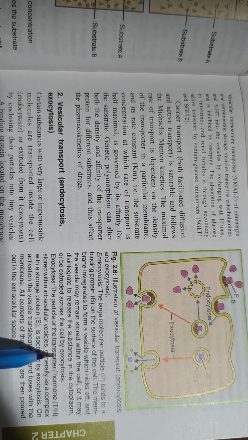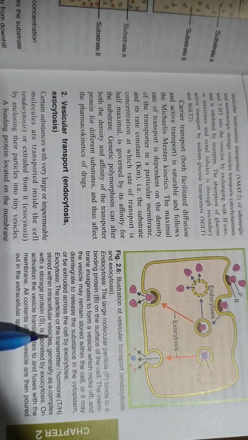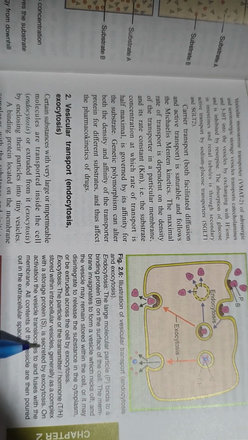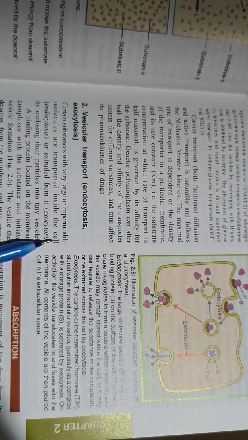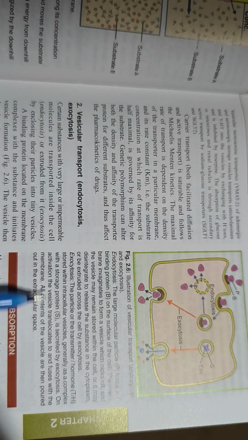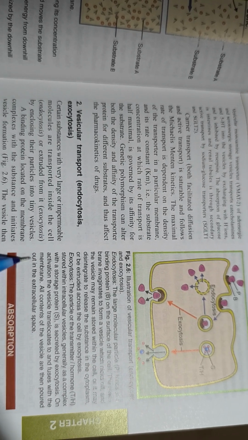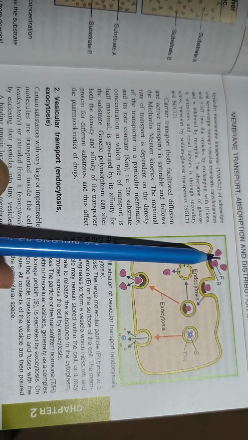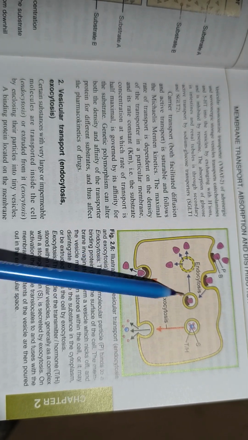Exocytosis: the particle or the transmitter hormone stored within the intracellular vesicle, generally as a complex with a storage protein, is secreted by exocytosis. On activation, vesicles translocate and fuse with the membrane. All the contents of the vesicle are then poured out into the extracellular space. This is exocytosis. This is endocytosis.